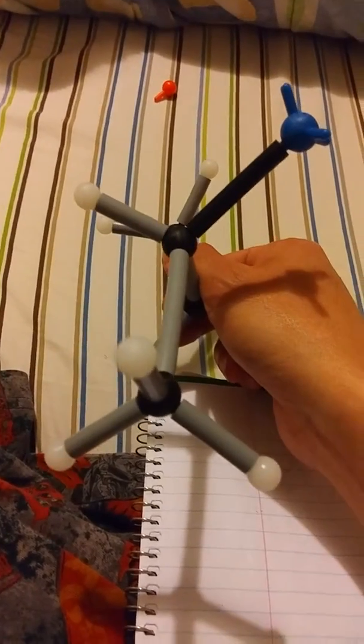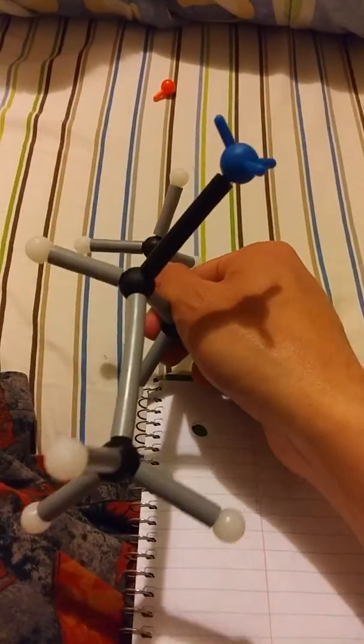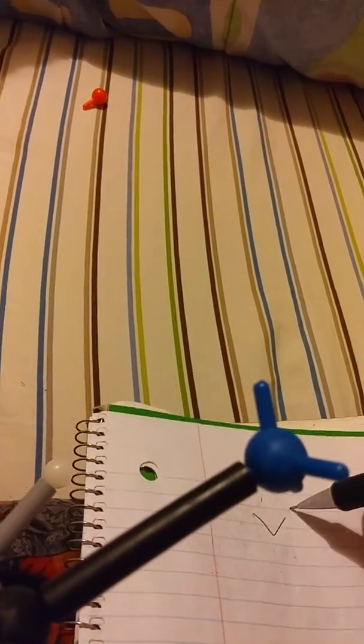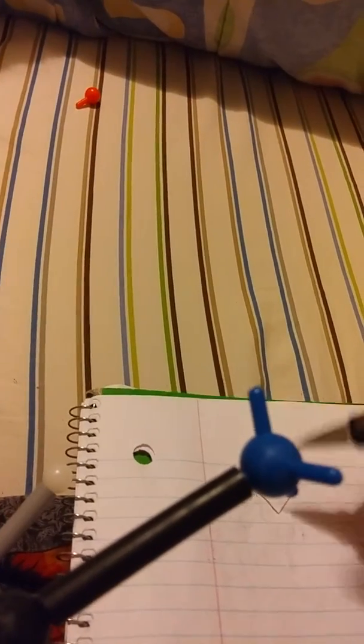So, I have this Newman projection and I'm going to try to draw it. This is pretty hard with just one hand, but here we go. So, I have bromine here.